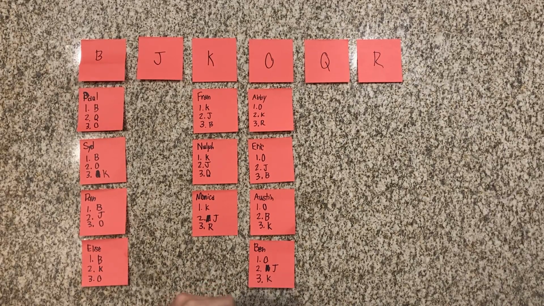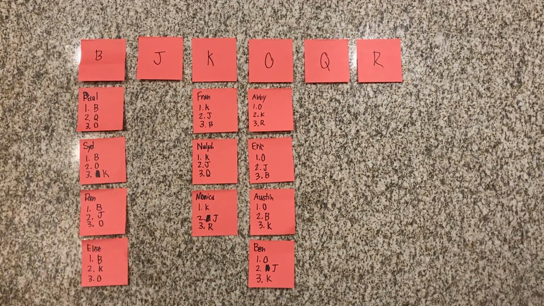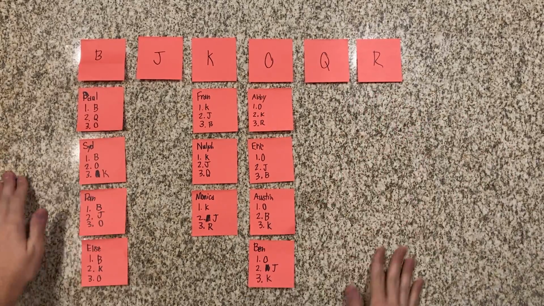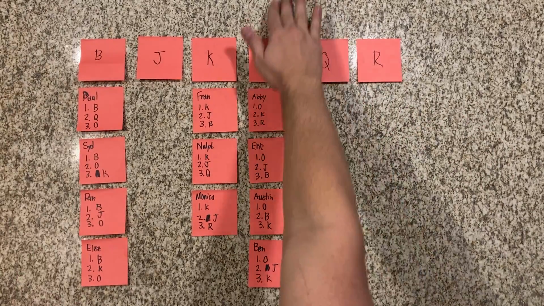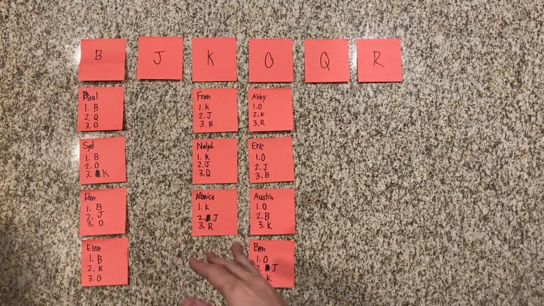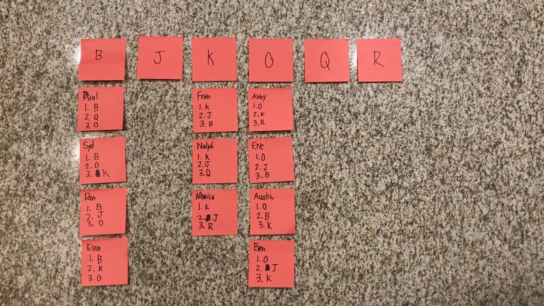Okay, folks, you wanted to know how democracy works. You've got it. What we have here is the results of our vote, letters B through R, skipping some. Everyone's vote is currently placed on their number one pick. So we got 4 for B, 4 for O, 3 for K. Uh-oh, there is not a majority. There's not one that has more votes than the others.